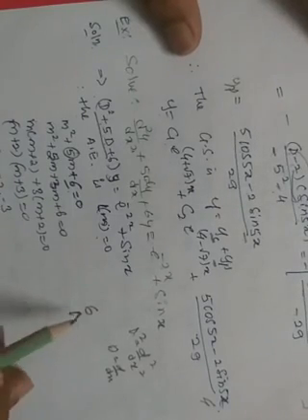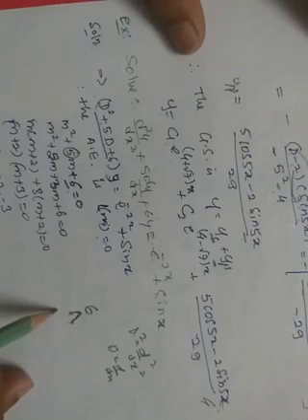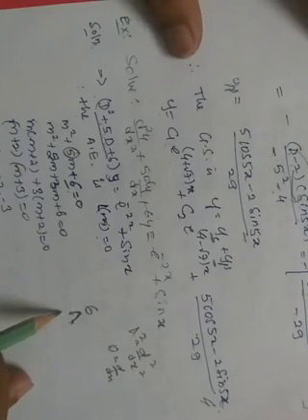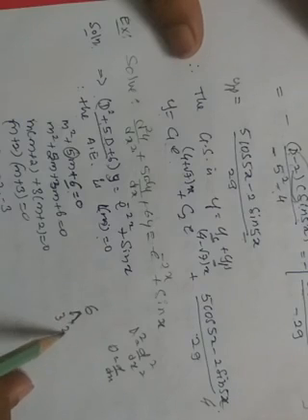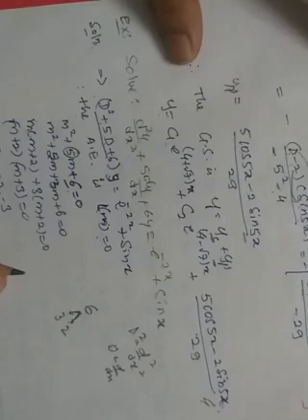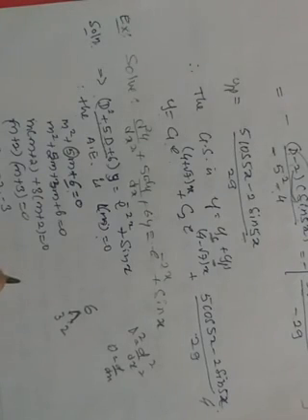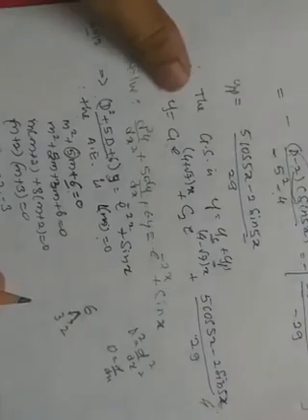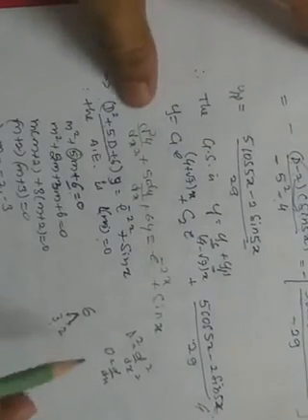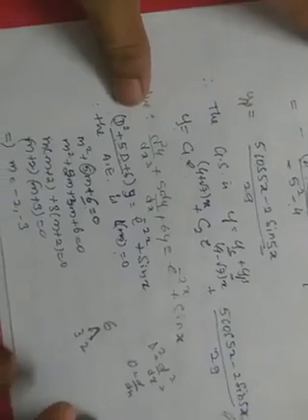The constant number is 6. If you multiply, you must get 6, and if you add, you must get 5. So the two numbers are 3 and 2: 3 plus 2 is 5, and 3 times 2 is 6.